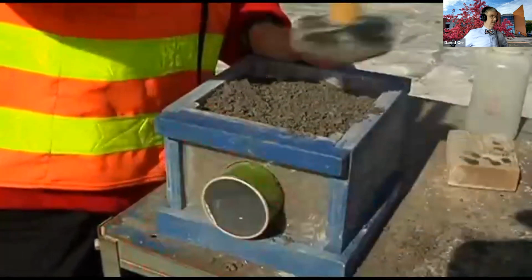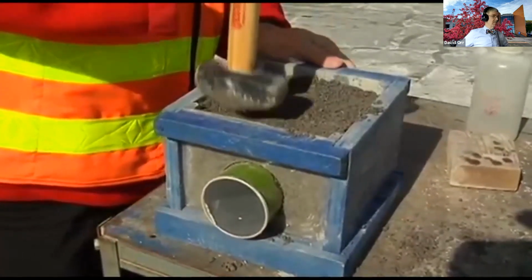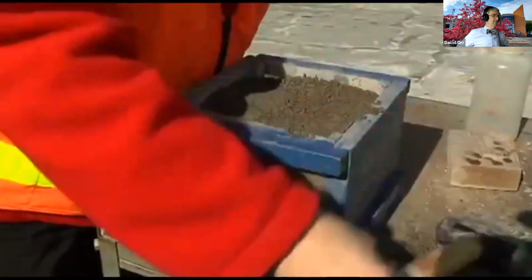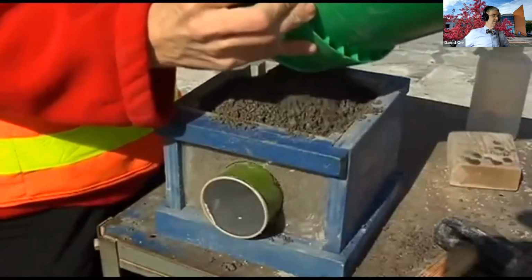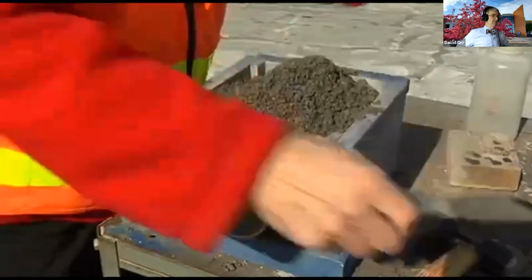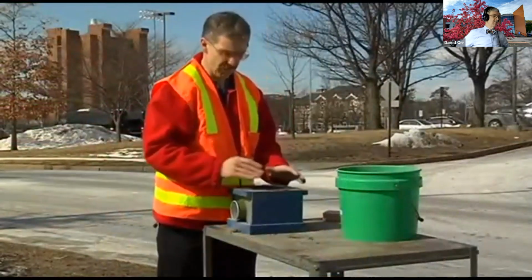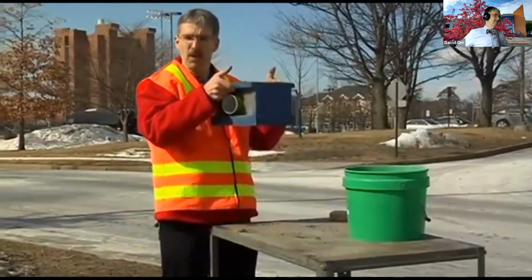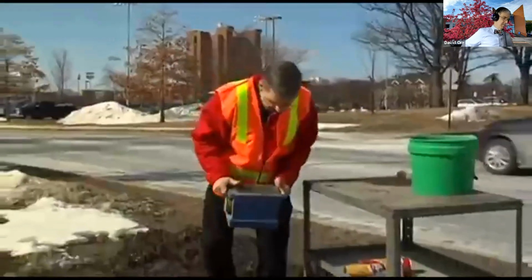Now normally we'd like to have a minimum of 12 inches of cover over the top of the pipe. But if you compact it well, you can get away with a little less. In this case, in the demo, we're only going to have an inch or two. That's all there is to it. This will now support my weight. And you can see it's nice and round, so let's put it down on the ground here.